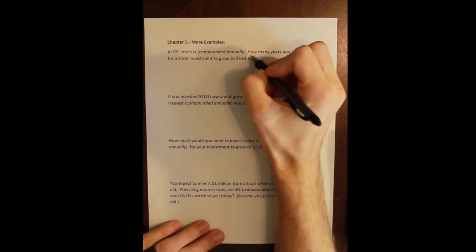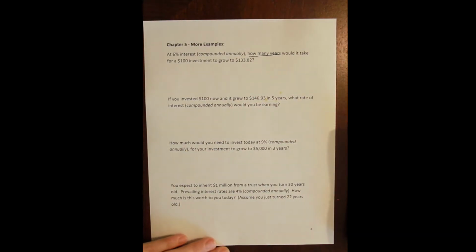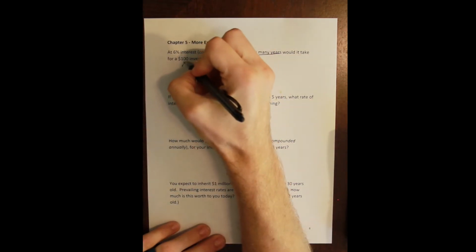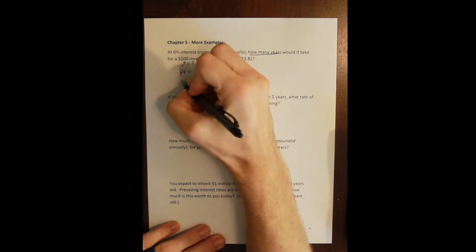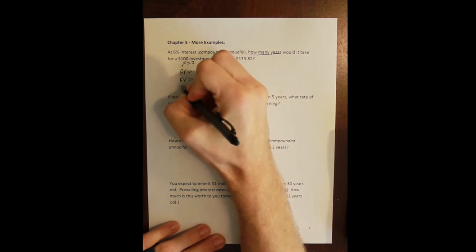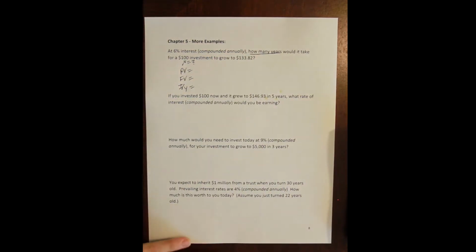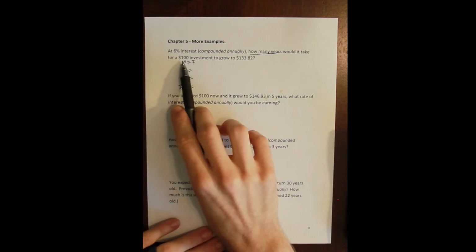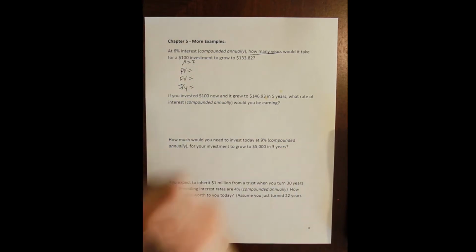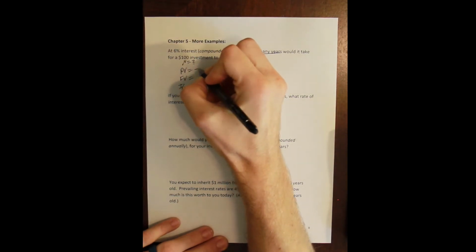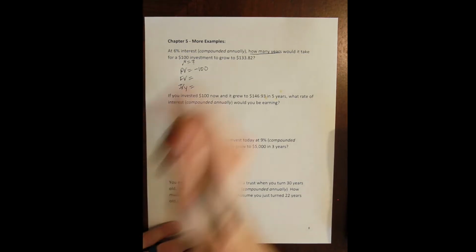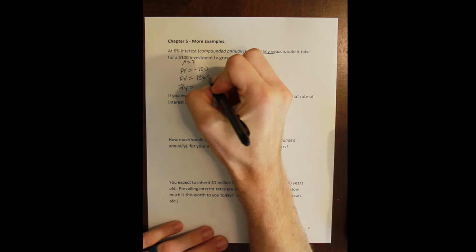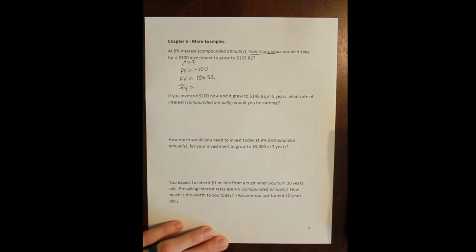Right? Now, again, first question, what are we trying to solve for? And this is pretty clear because we see how many years would it take. That means we're solving for N, the number of periods. And that means we need to know the present value, the future value, and the rate that we're going to earn in order to solve this problem. So we're going to make an investment, and we're going to start with 100, and we're hoping to grow it to 133.82. That means our present value is 100, but that's a cash outflow, so it is negative 100. Our future value is 133.82.